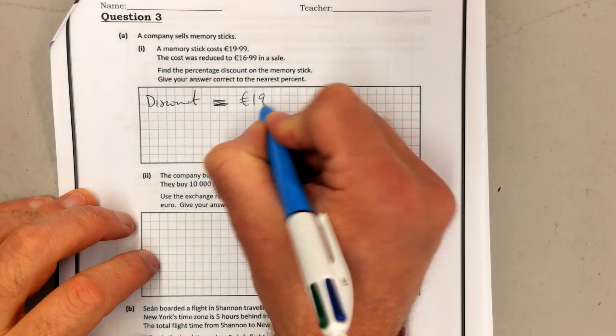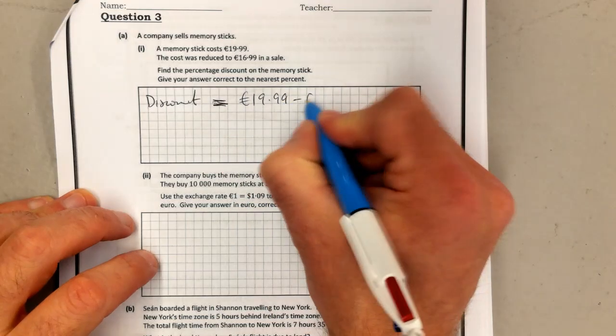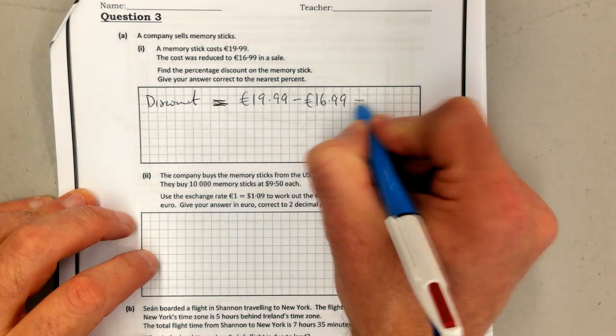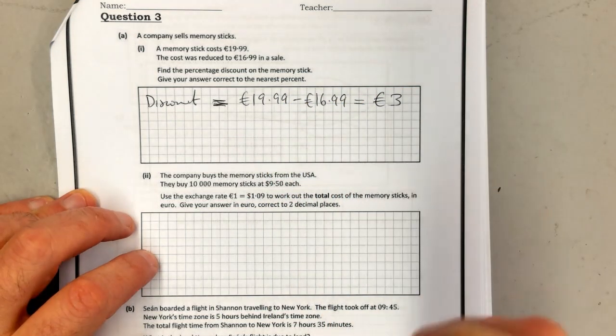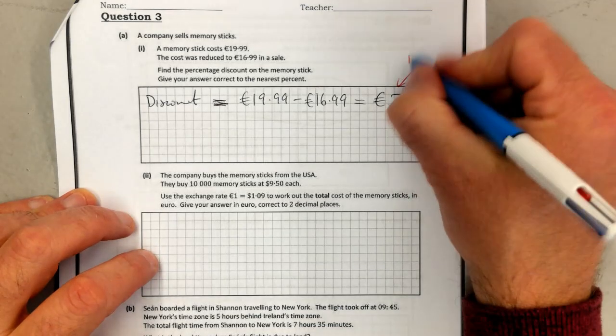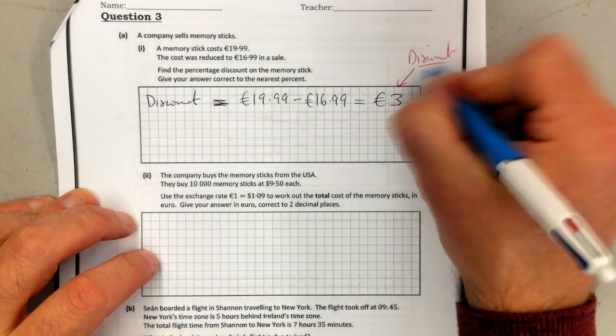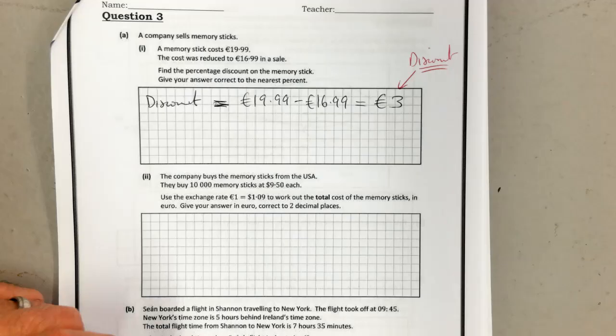That's your original price, 19.99, minus your new price, 16.99, giving you €3 of a discount. Make sure you get stuff like that. Don't just leave it to chance and assume the examiner is going to know where your 3 comes out of when you go to do this.